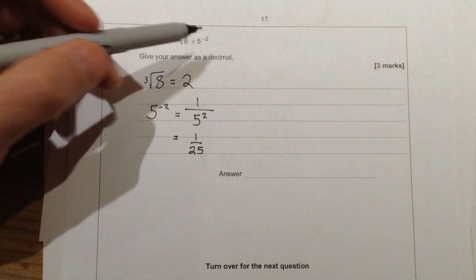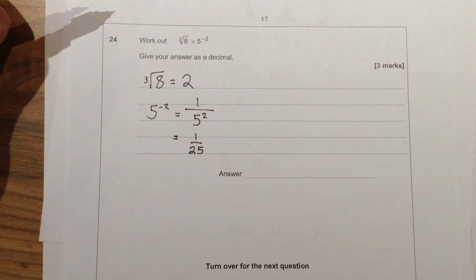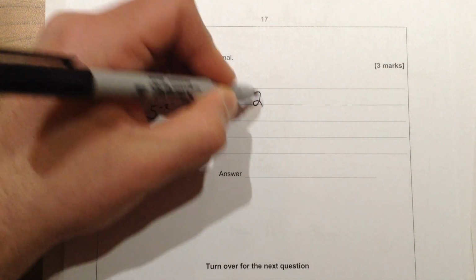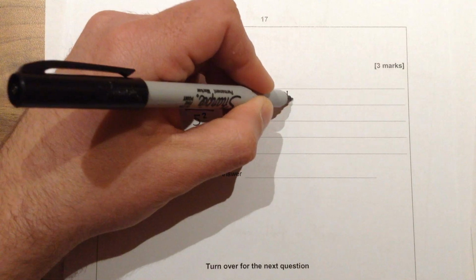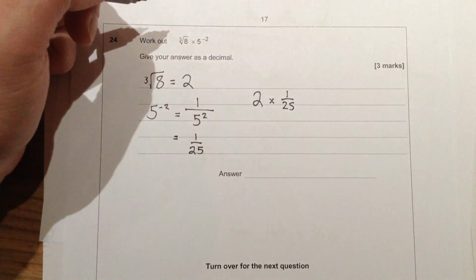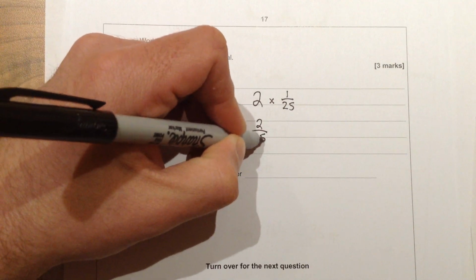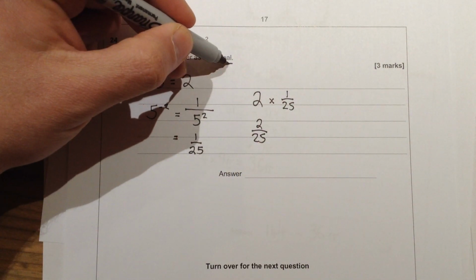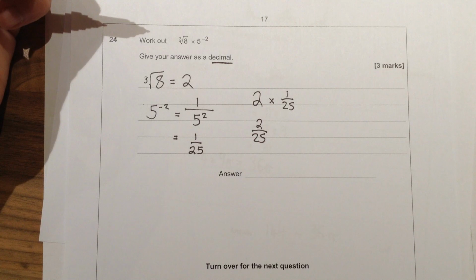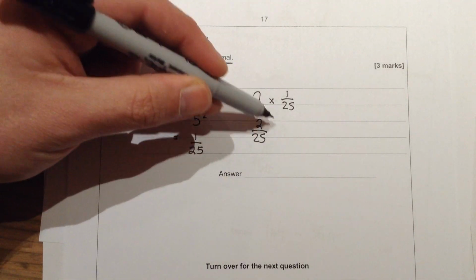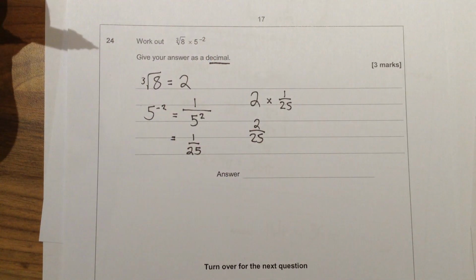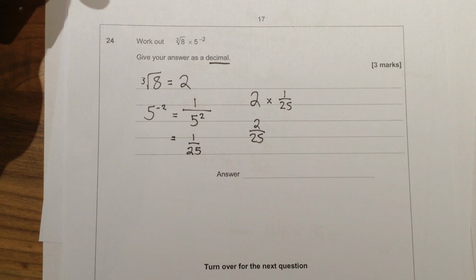At that point, I now need to multiply these two together. So I'd need to do 2 multiplied by 1 over 25. Well, that's simply 2 over 25. Now just check, it does want the answer in the form of a decimal. At this point, I've probably got 2 marks, so to get the third and final mark, I need to change this into a decimal.